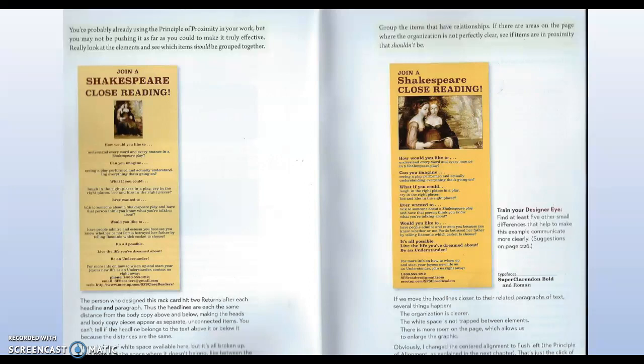But by pulling the related items together, the sentences in bold, how would you like to? Can you imagine? And putting the continuations of those ellipses, pressing those together instead of having space trapped between the heading and each item, draws those units together as they belong. It separates and organizes them through the white space between them.